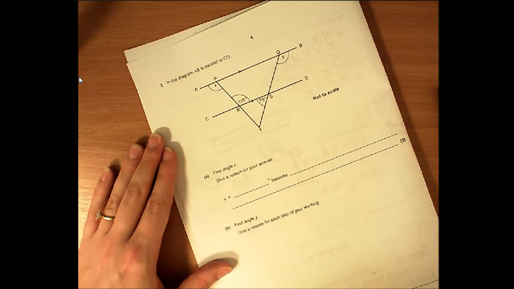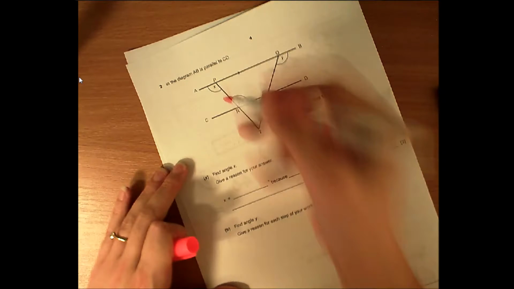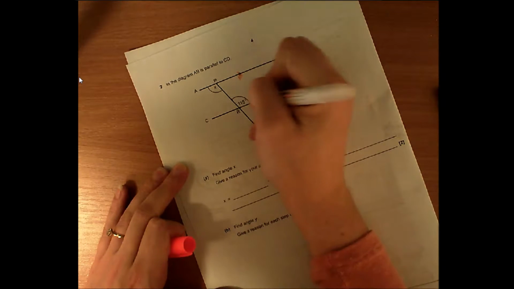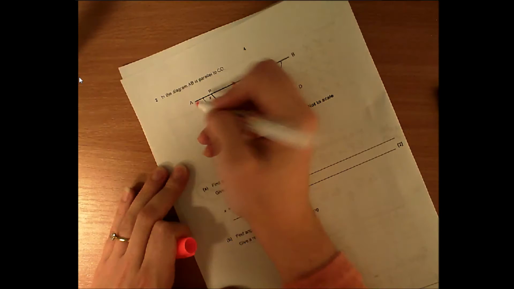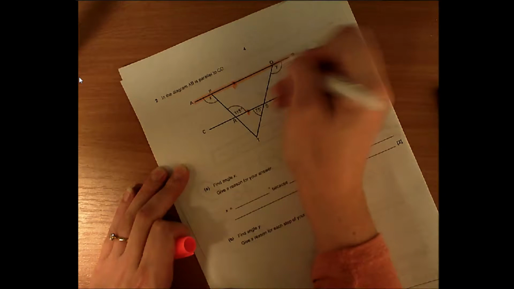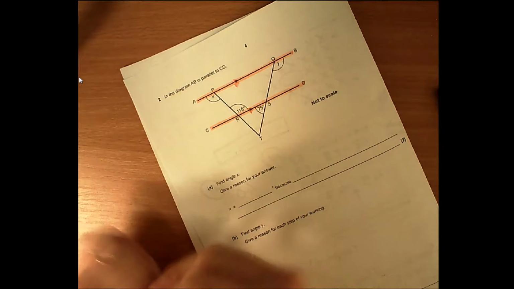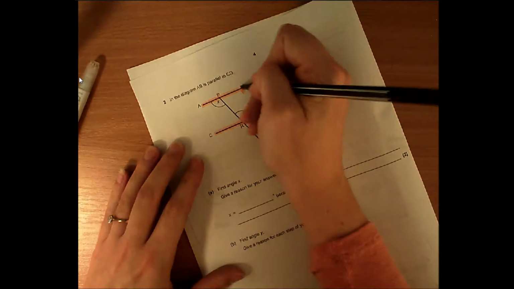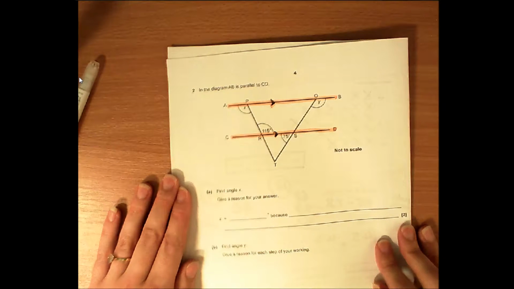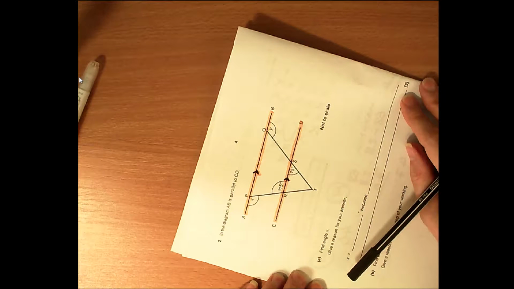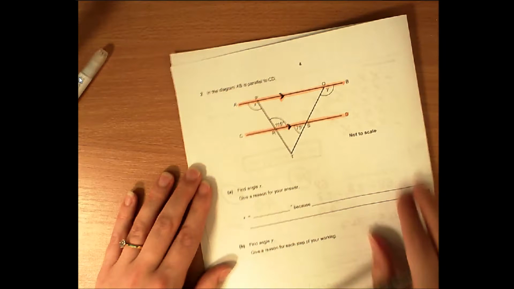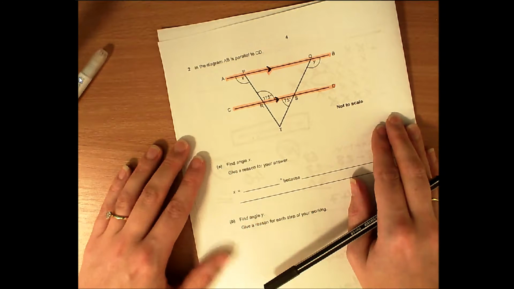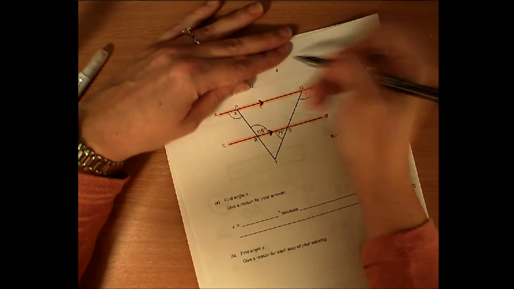In the diagram, AB is parallel to CD. Right. Mark your parallel lines immediately. As soon as this comes up, which it does all the time, the first thing you must do is mark on really clearly where your parallel lines are, because you're looking for Z's and F's. And actually the parallel lines in another exam could be, they're not always going to be straight, they could be diagonal, so just be aware of that.